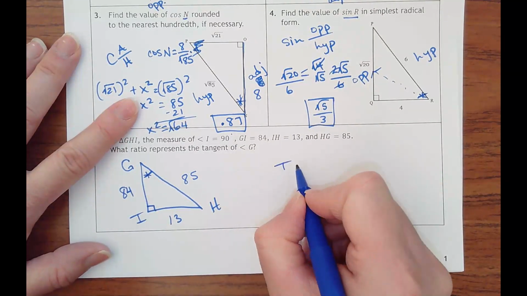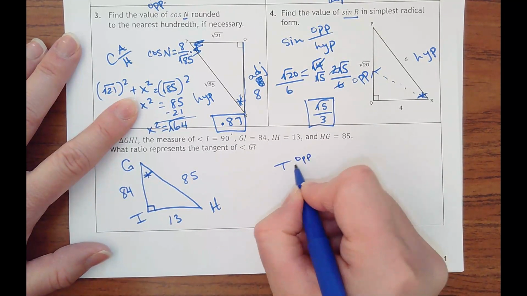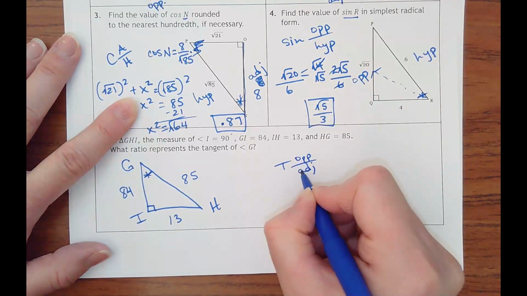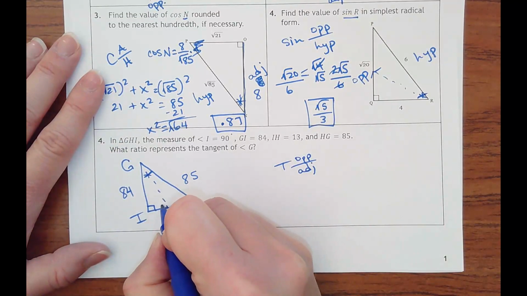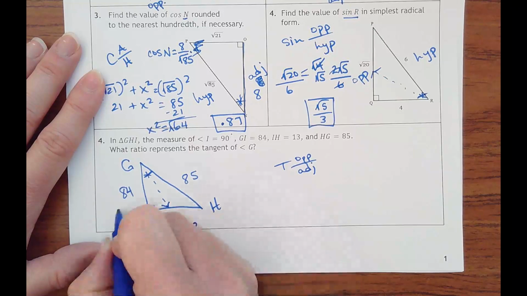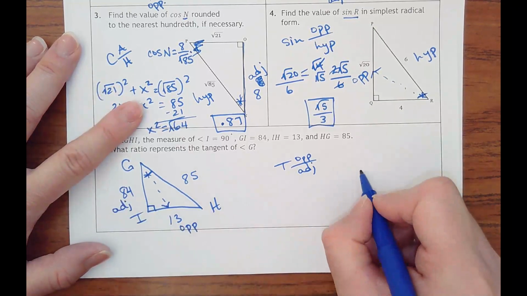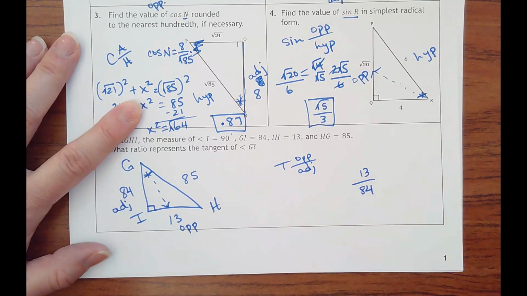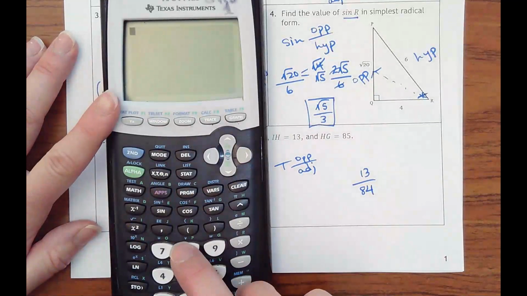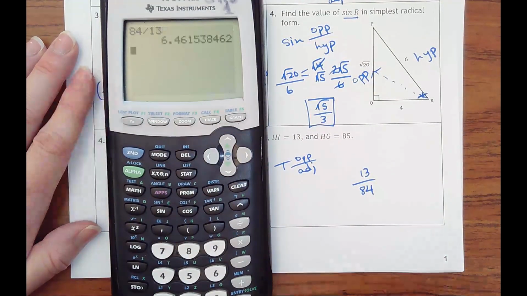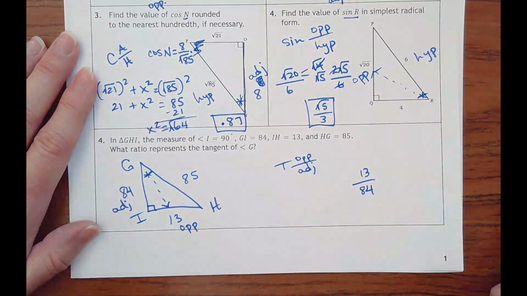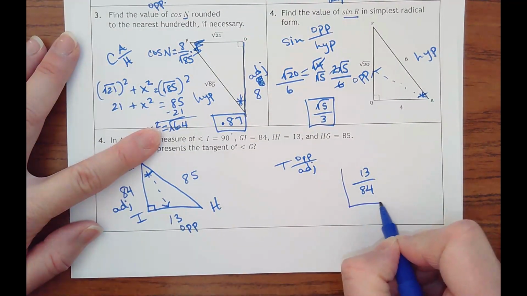So tangent is the TOA, opposite over adjacent. Opposite would be the 13 side. Adjacent would be the 84. I don't think 84 divides by 13, does it? No. So we should be able to just leave it like that.